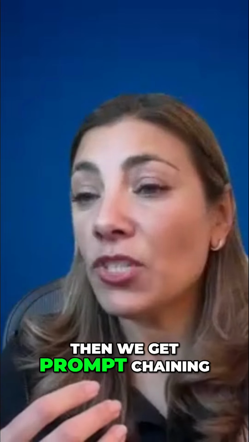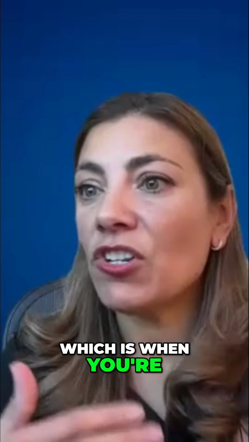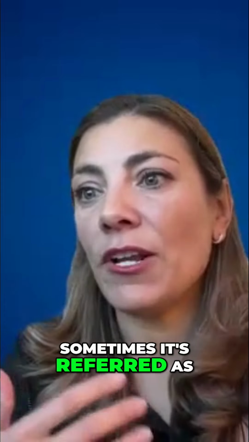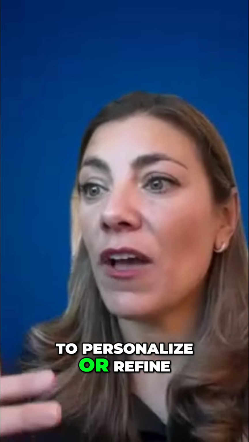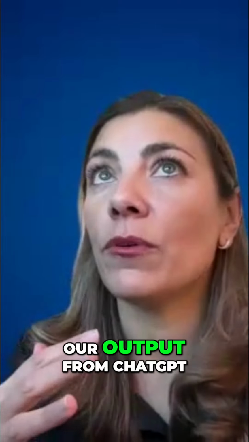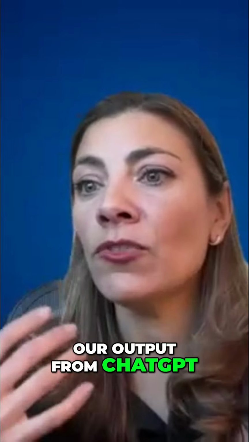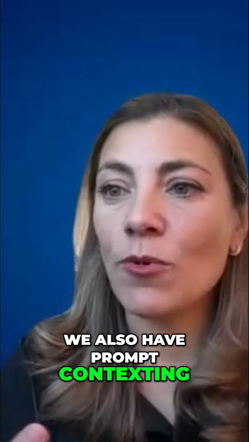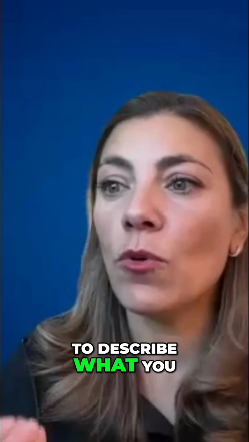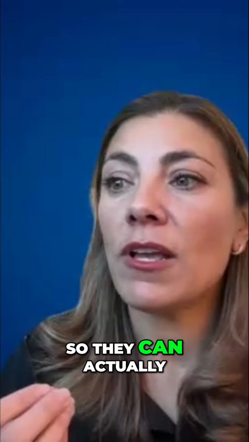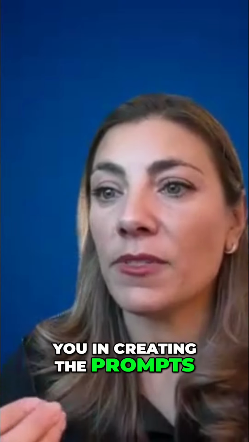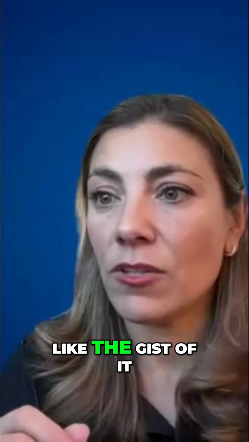Then we get prompt chaining, which is when you're actually stacking prompts. Sometimes it's referred to as prompt stacking, as we start to use it to personalize or refine our output from ChatGPT. We also have prompt contexting, which is learning how to describe what you want to the bots, so they can actually assist you and support you in creating the prompt. So that's kind of like the gist of it.